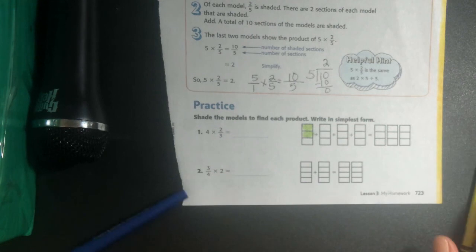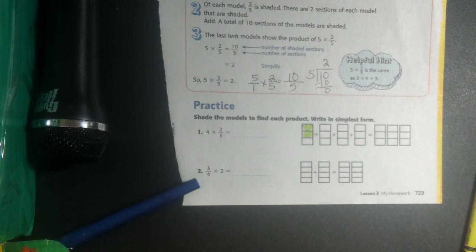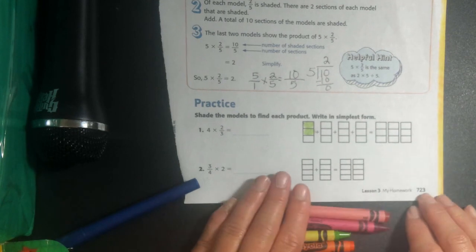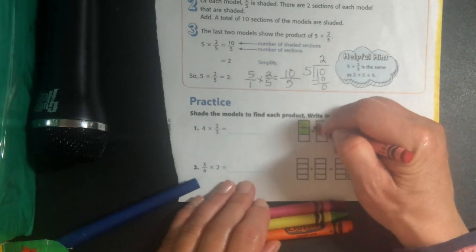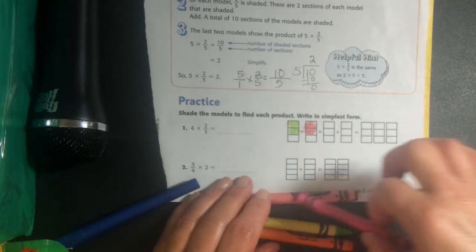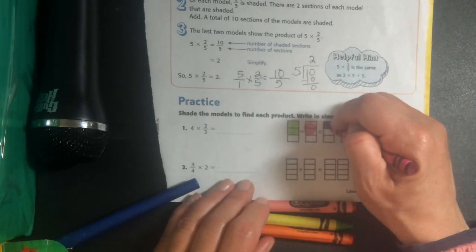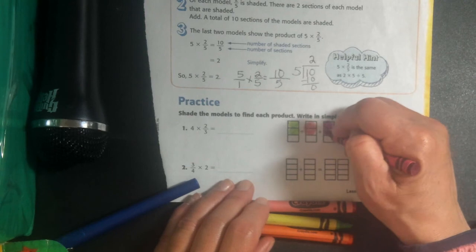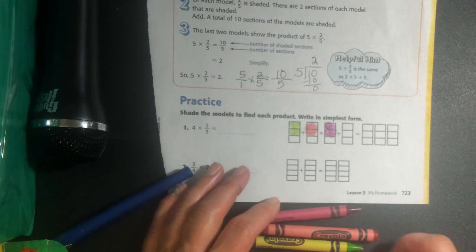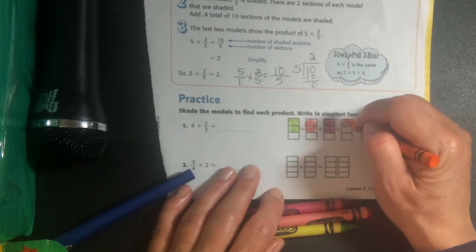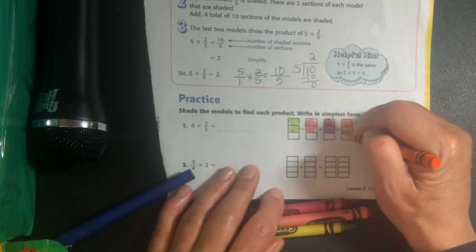Right? Maybe it would help if we did different colors. So I'm gonna get 4 colors. I'm gonna color each 2 a different color. So I'm gonna say 1, 2, and I'm gonna color 1, 2, and my last color, I think I didn't use this orange yet. So I have 4 colors.